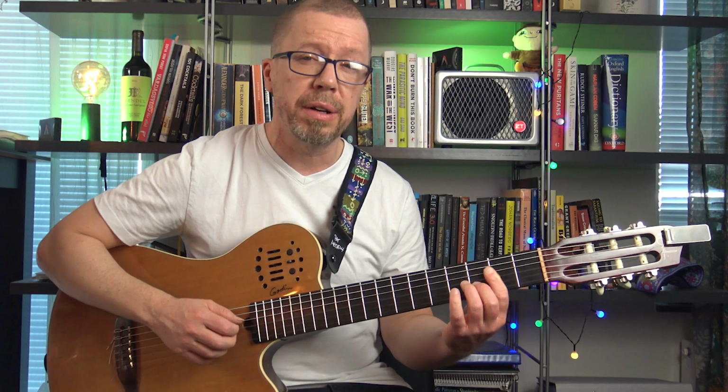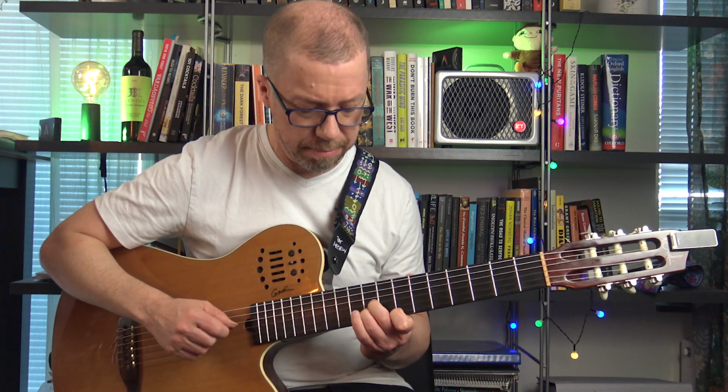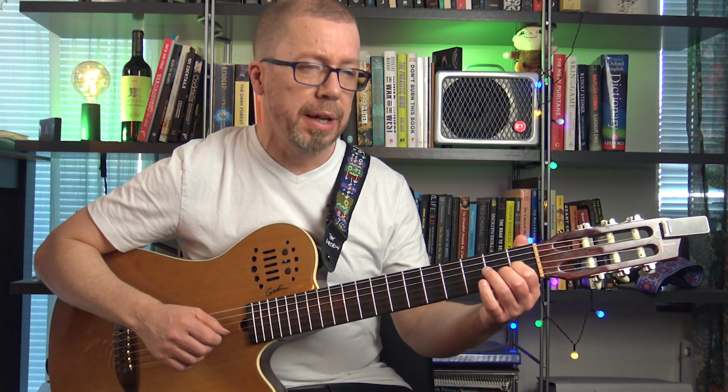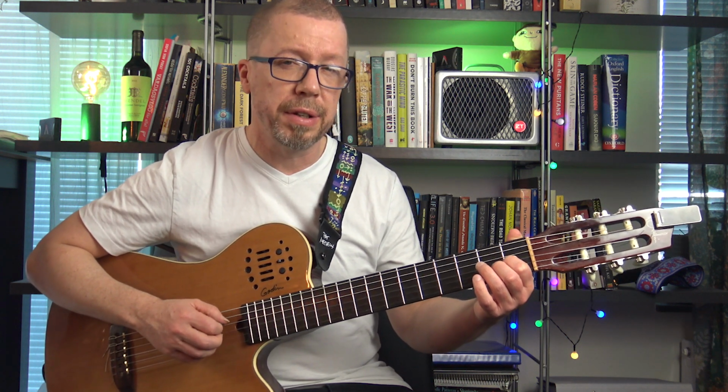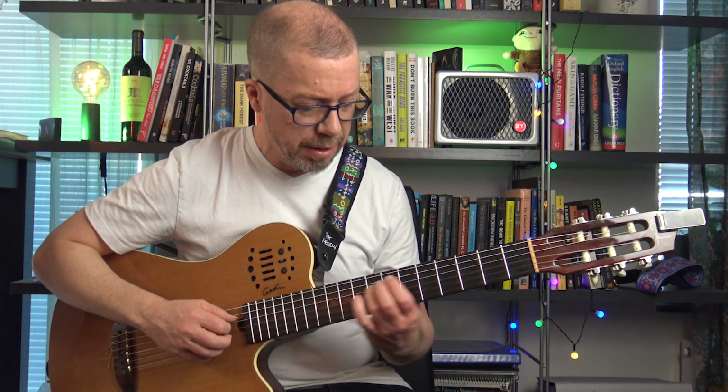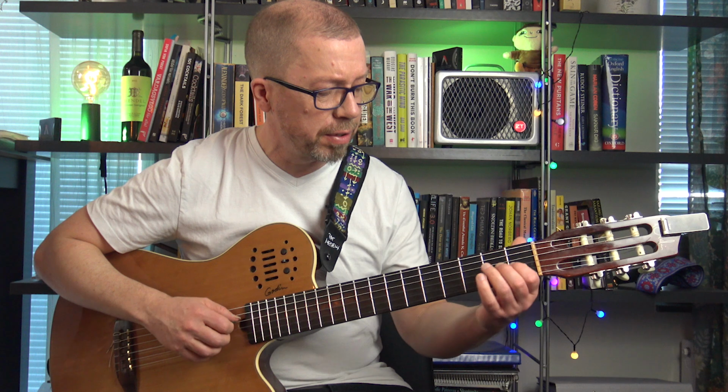Or the other way around, I could play the other triad on the top strings, E. And play a note from the D triad on the fourth string. See if this is possible. Let's see if I can do this.